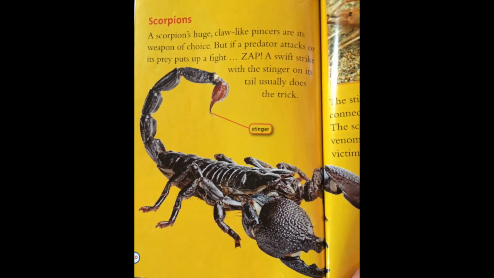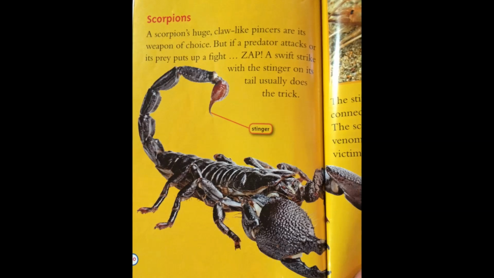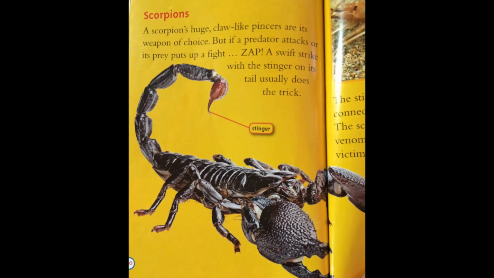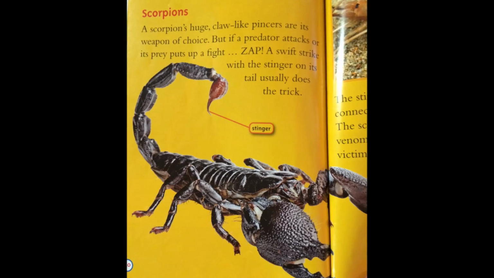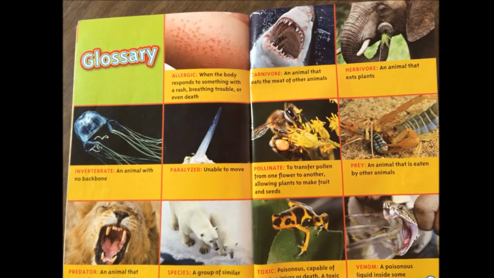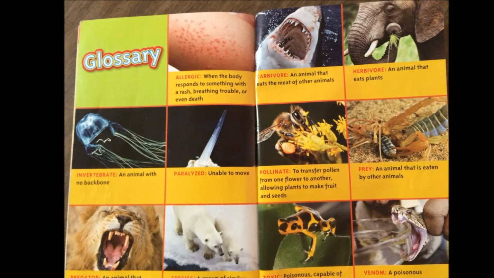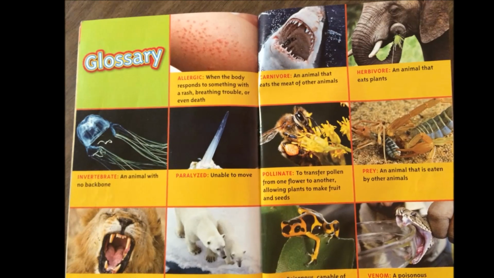If we look at this next one, it's a picture of a scorpion, but it's not only a picture. When it's got a label on it, it becomes a diagram, and it is pointing to something there. I want you to read that label to yourself, and what does it say? That is a label, and it is telling you the part of the scorpion.